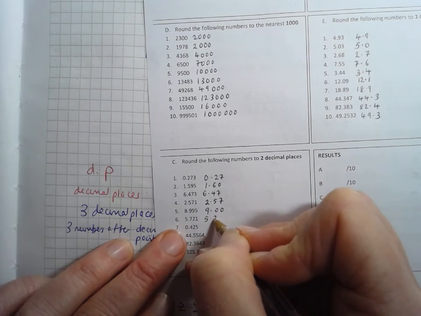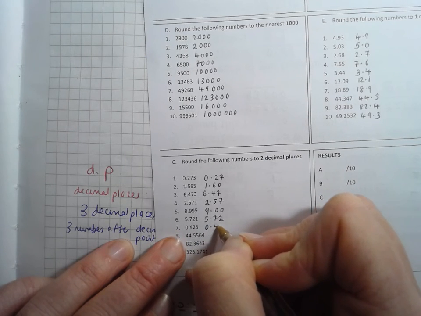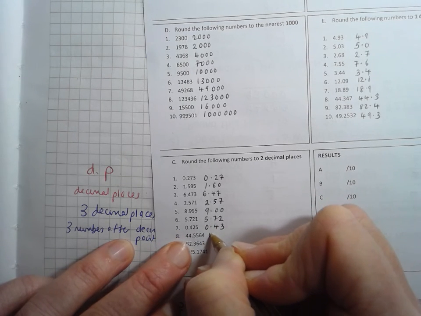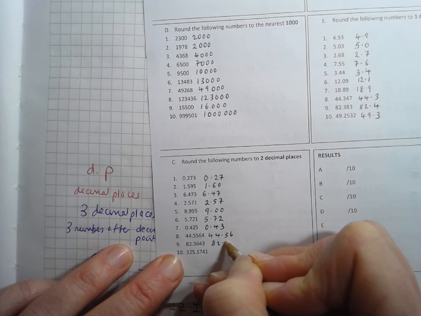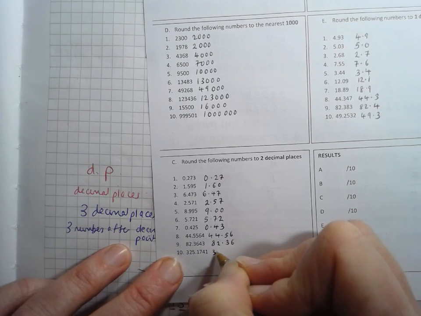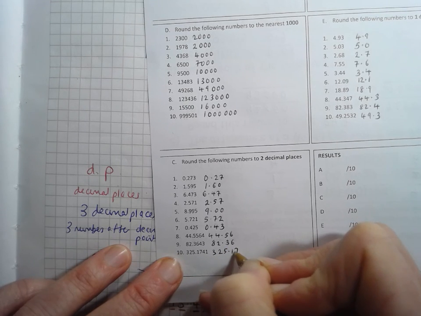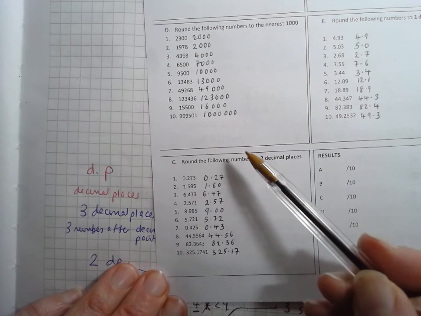5.72. 0.43. 44.56. 82.36. and 325.17. Only counting, remember, the digits after the decimal point.